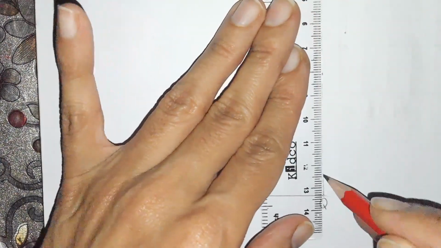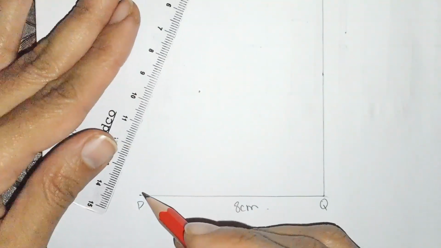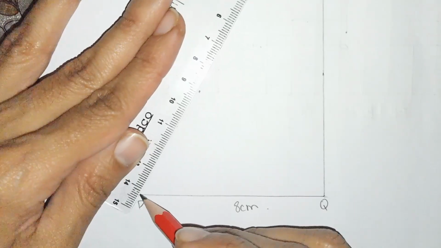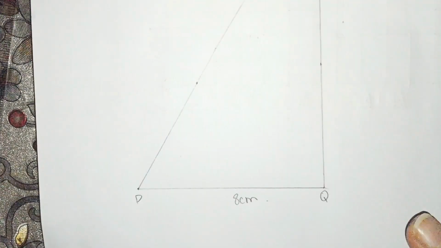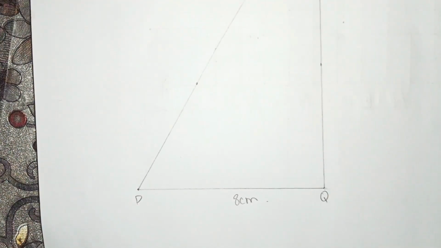Now extend this line and make this angle. Now we have QR is 2 centimeter and PQ is 8 centimeter.